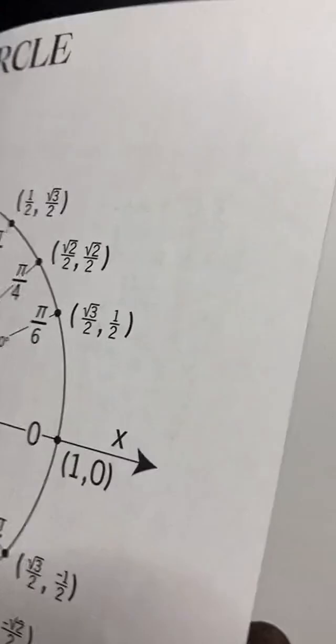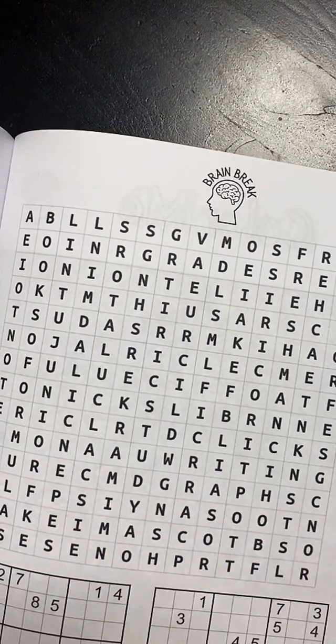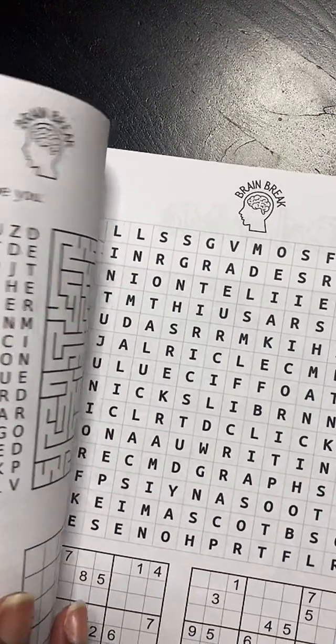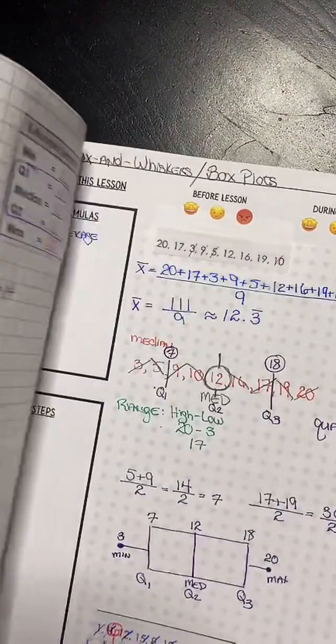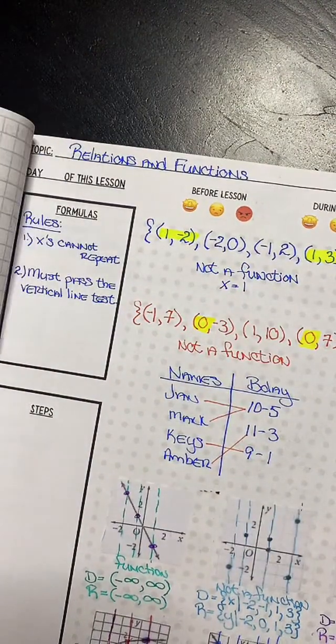I always felt like there really isn't a math notebook for older students. Most of the notebooks are designed for elementary, to do journaling, but not really math, something with math concepts that we actually use.